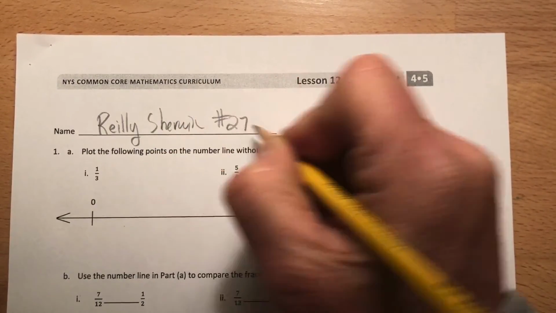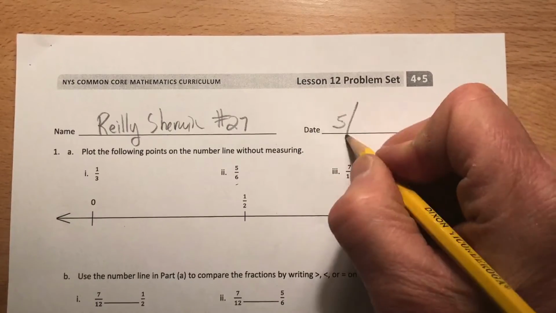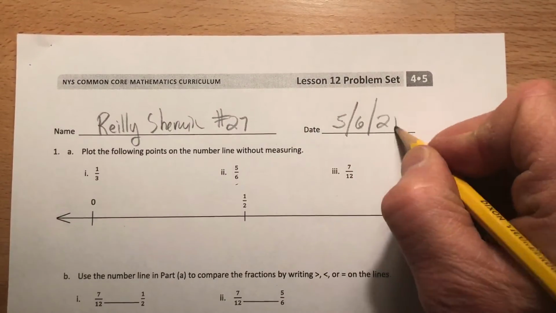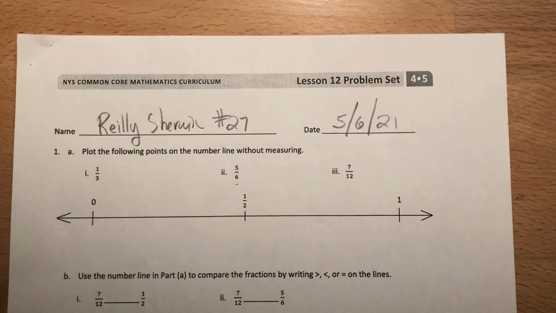All right, so benchmarks. I hope that you're understanding benchmarks on a number line a little bit. I think using fractions on the number line is pretty good. I think that it helps me understand a little bit better what we're talking about, okay? Let me just get myself organized here.